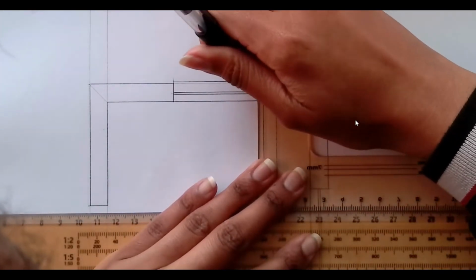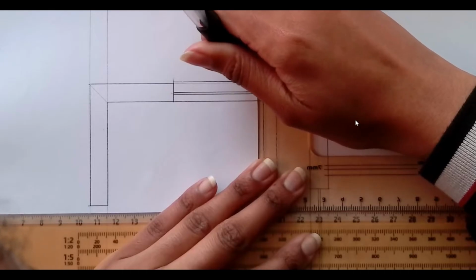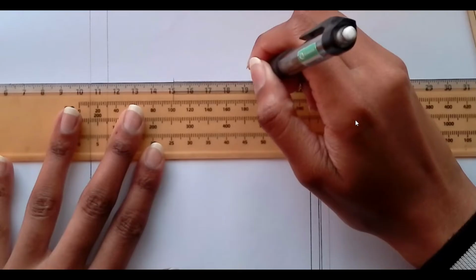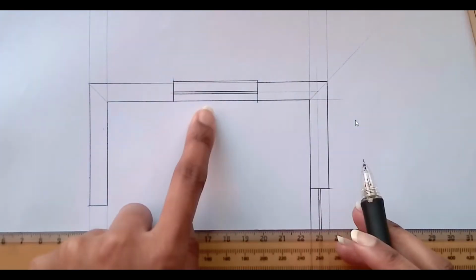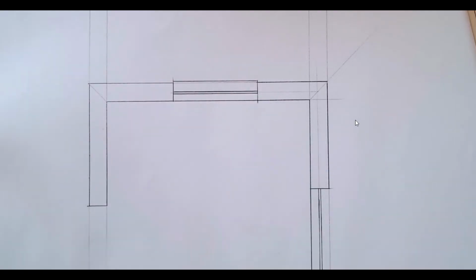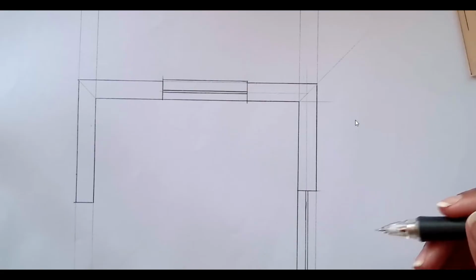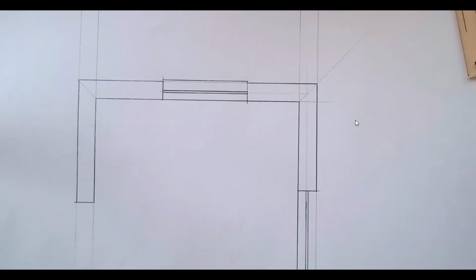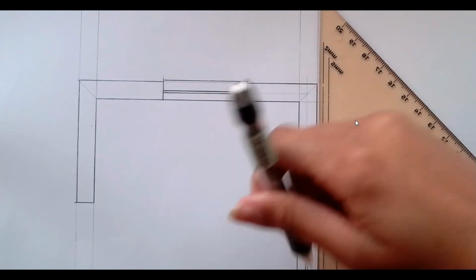So your window always has to have a window sill. You must never draw your windows without the sill. So this is the frame, and then this whole thing is the window sill. Also on this side, 1 millimeter out, which is sort of here. I extend that.